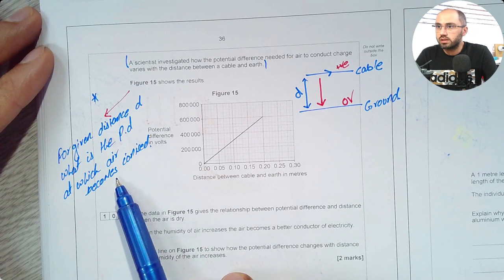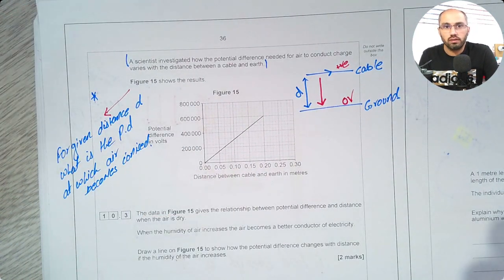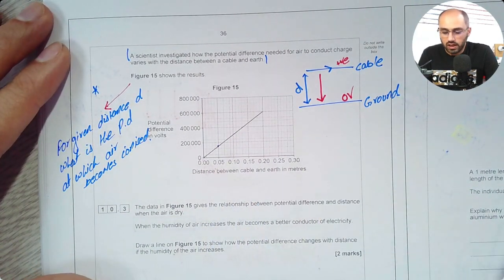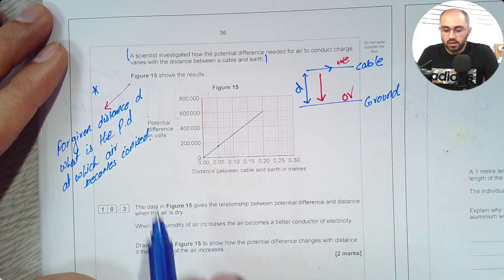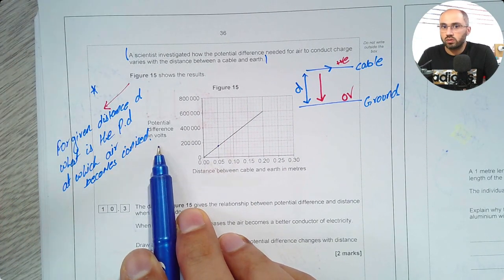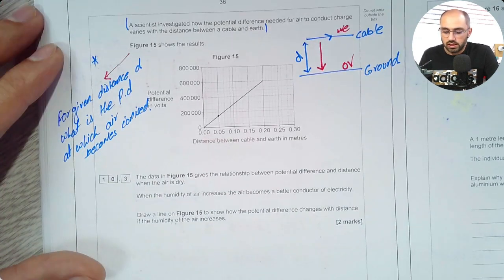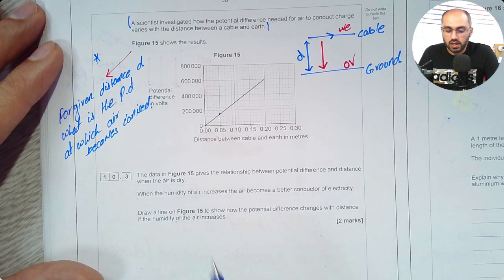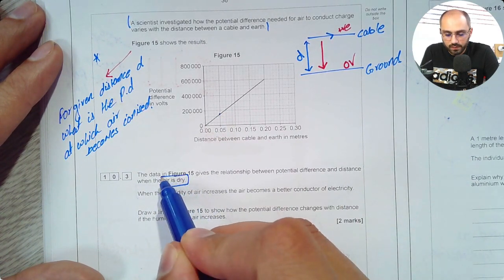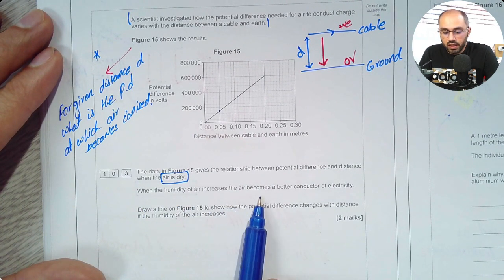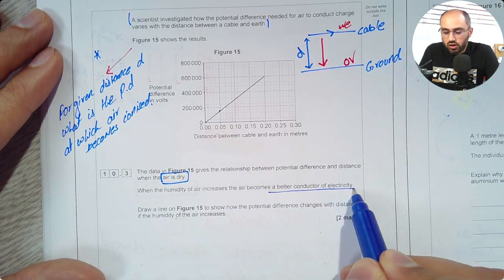Just to help you with this, I've written this statement. The results of the investigation are given to us in the form of a graph. We can see on this graph, as the distance between the cable and the earth increases, the potential difference required for the air to become ionized also increases. The question says the data in figure 15 gives the relationship between potential difference and the distance when the air is dry. It says when the humidity of air increases, the air becomes a better conductor of electricity.